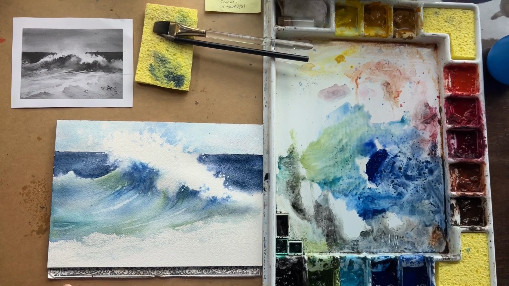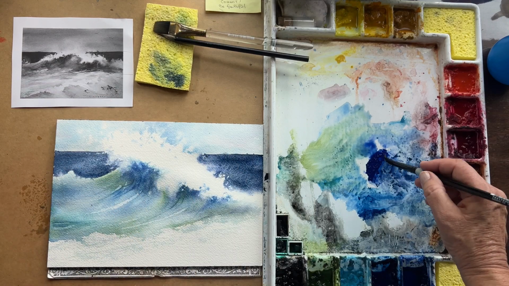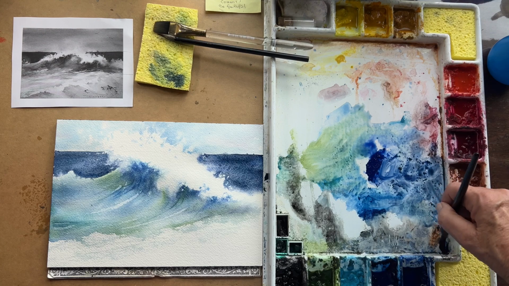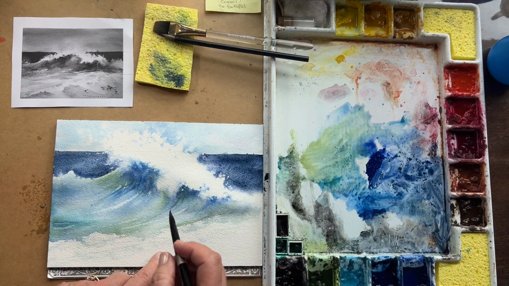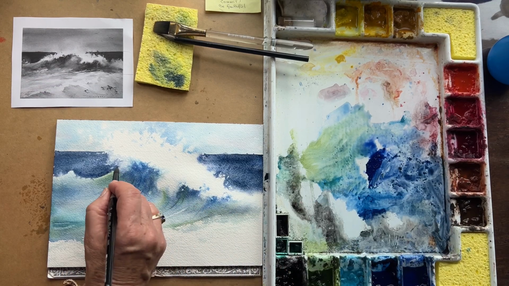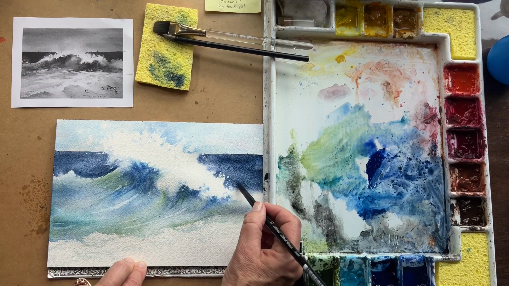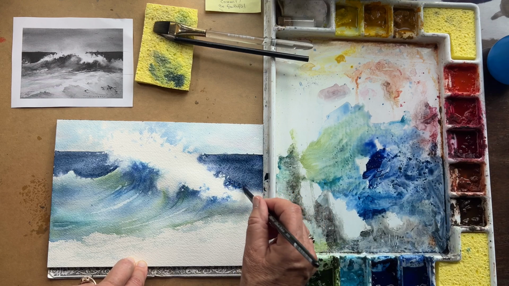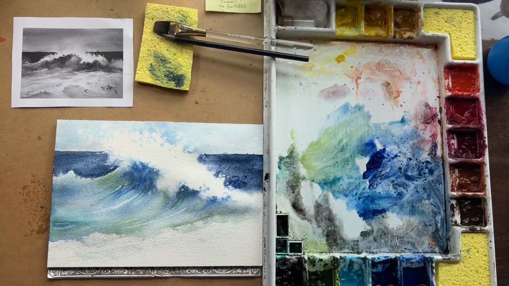Step back, take a glance at it. Whoo, this is really coming around. It's like it hit something. It hit itself. Water runs into itself. You can go to the ocean and watch the water for hours and what it does against itself. It's fascinating. A little more color down in here while it's still wet enough that that's going to bleed.